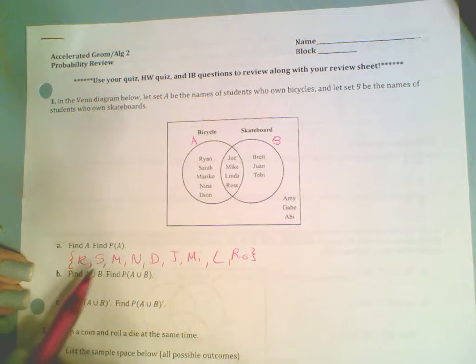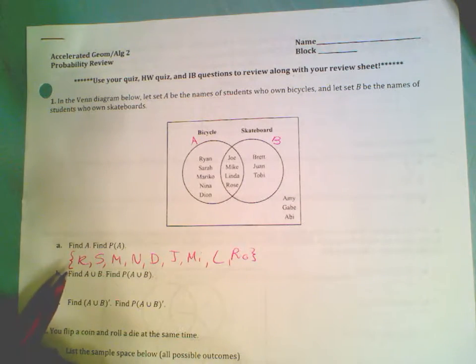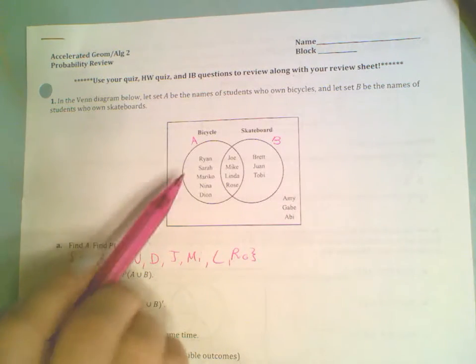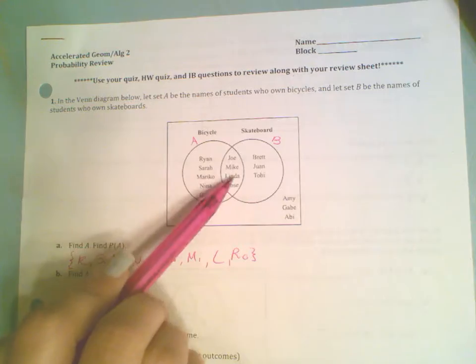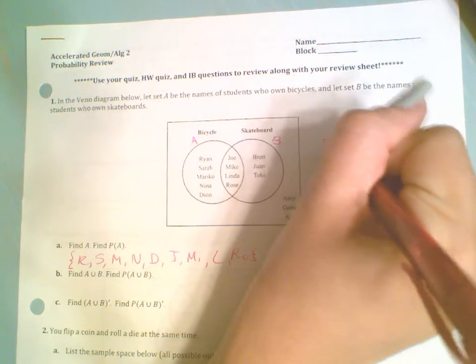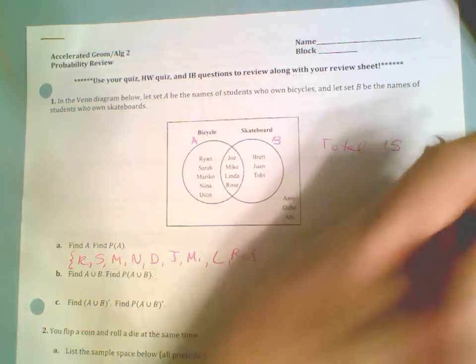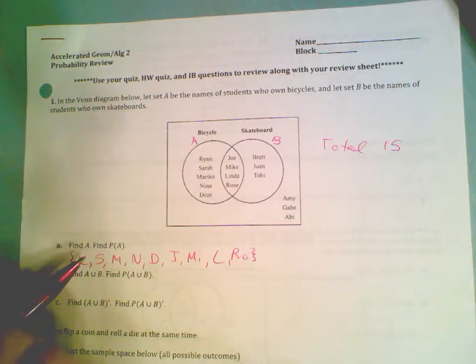And then from there, so that's the first part. The second part says find the probability of A. Anytime I ask for the probability, I'm not going to ask for just the number of outcomes. It needs to be a fraction out of the total number of people involved. So I'm going to go ahead and count up how many people I have. 1, 2, 3, 4, 5, 6, 7, 8, 9, 10, 11, 12, 13, 14, 15. So there's a total of 15 people. These people, we need to make sure we still count them because they were part of the survey.